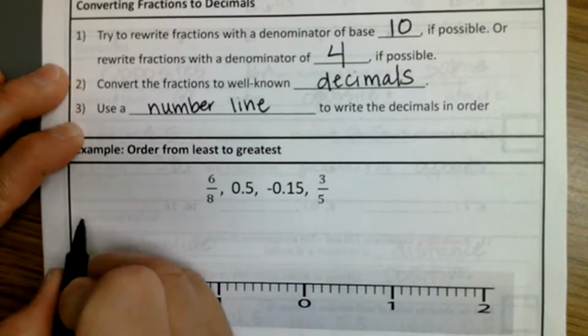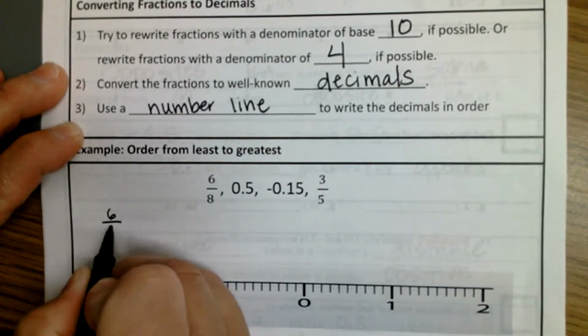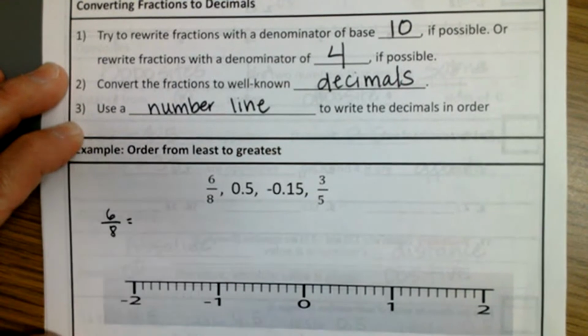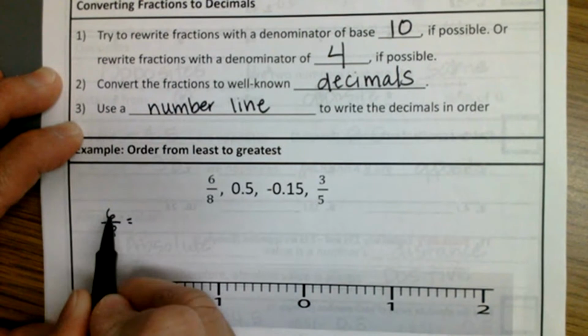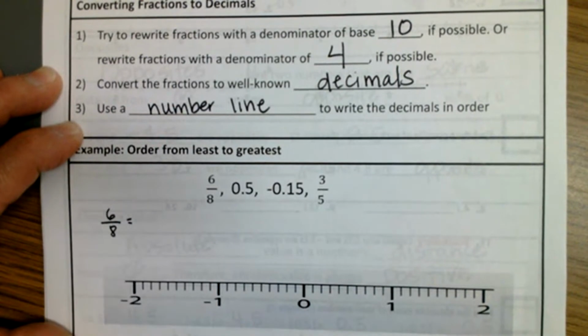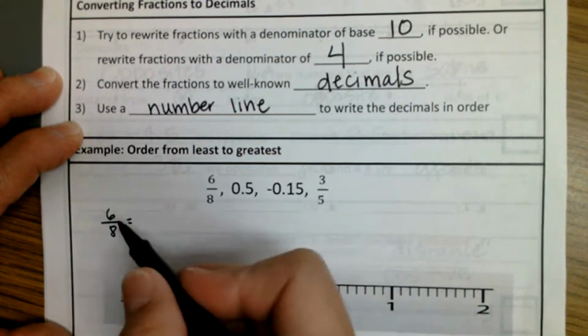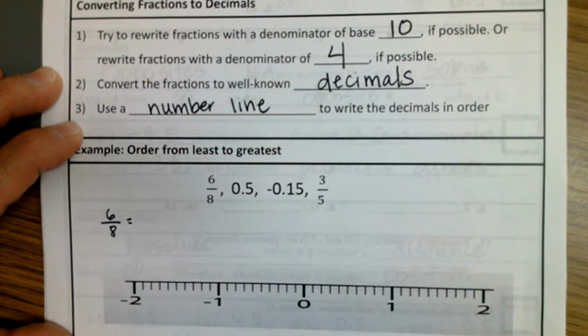I'm going to reduce this fraction to lowest terms and get a denominator of 4. To reduce fractions to lowest terms, I figure out the greatest common factor. What is the greatest common factor of 6 and 8? 2.